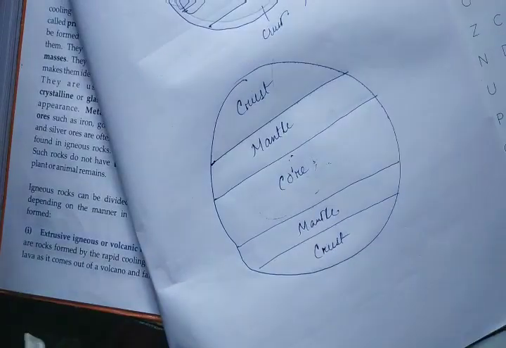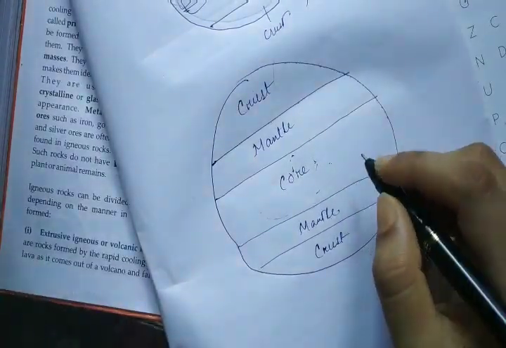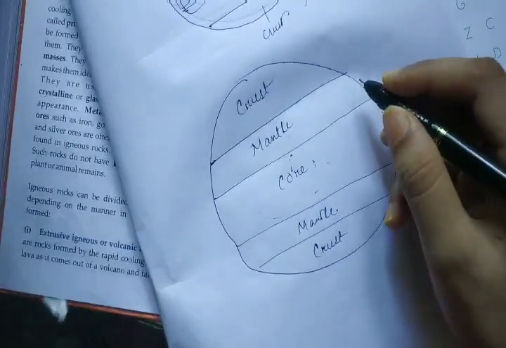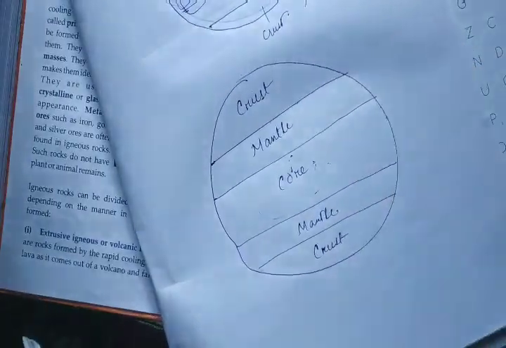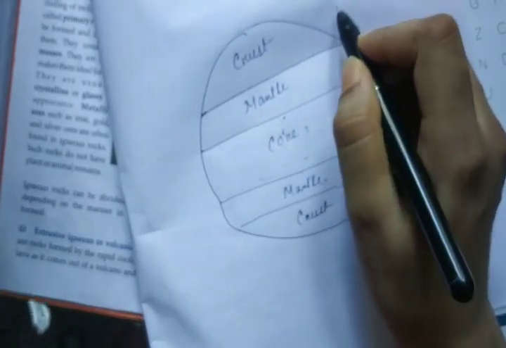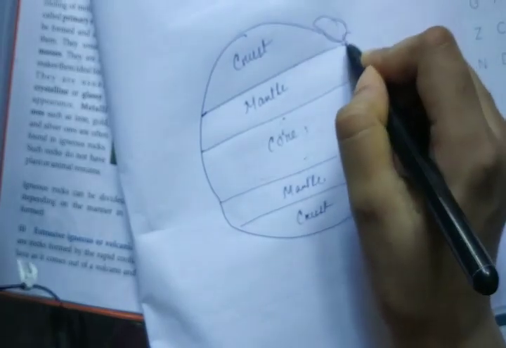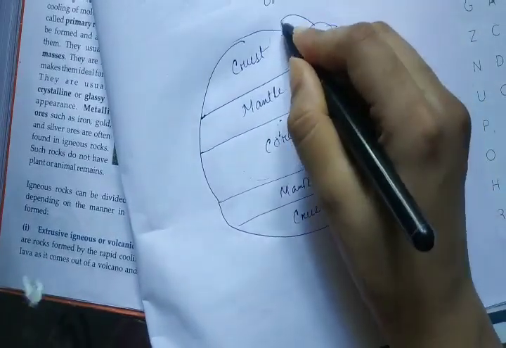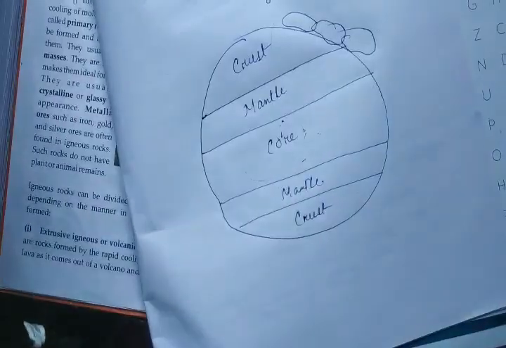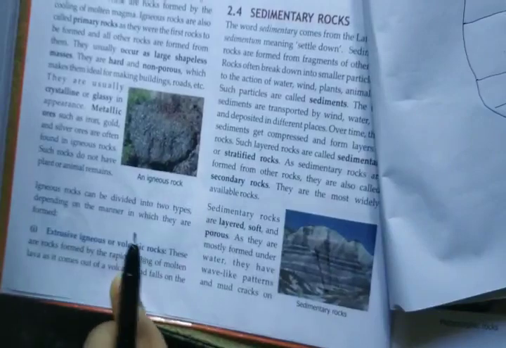So the liquid which is inside the earth, when it comes out from the earth, is known as a volcanic eruption. After the volcanic eruption, the liquid magma stays outside the earth. After that, the magma forms into rocks. Those rocks formed by the volcanic eruption are known as extrusive igneous rocks.